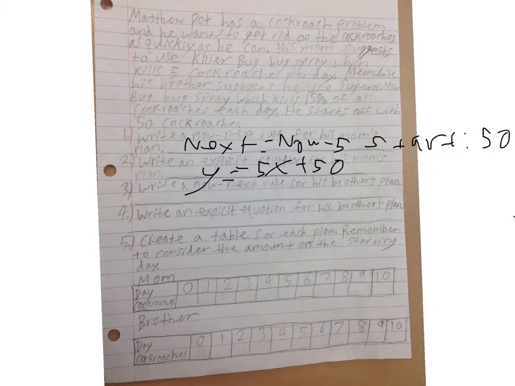Problem number 3 wants us to write a now-next rule for his brother's plan. And his brother suggested he use super killer bug spray, which kills 15% of all cockroaches each day. His brother's plan start value is going to be the same as his mother's plan start value, because the number of cockroaches in his house is going to be the same when it starts out.